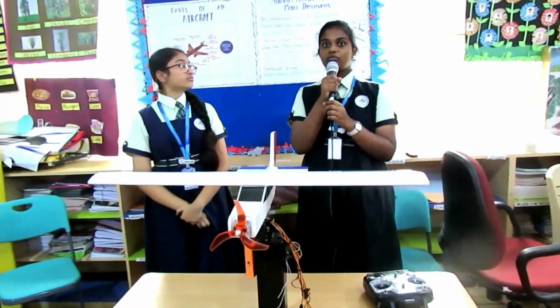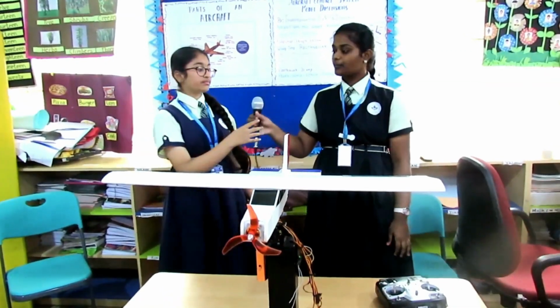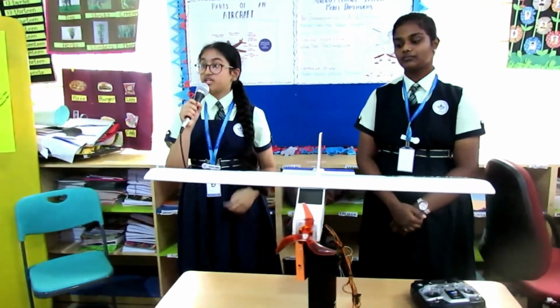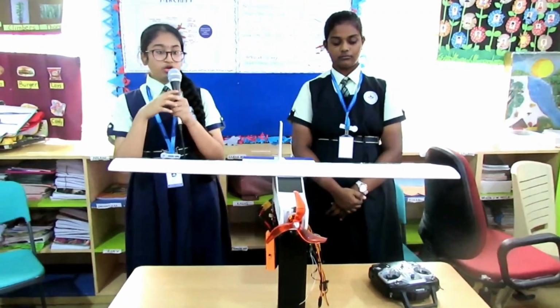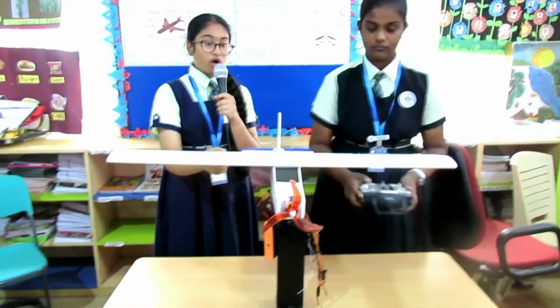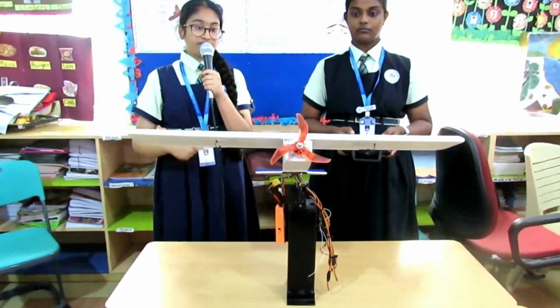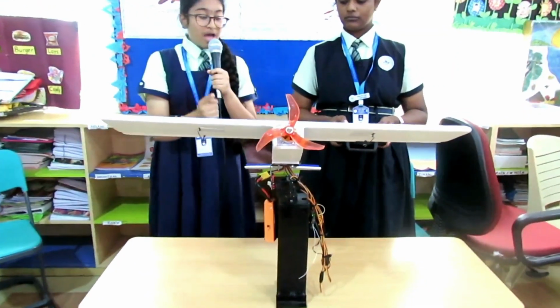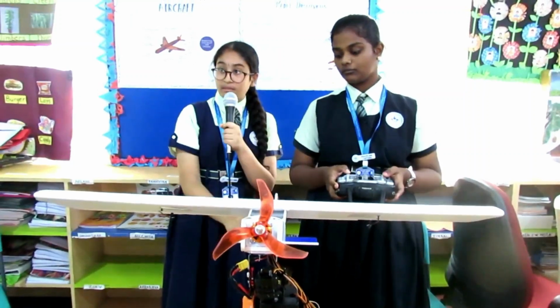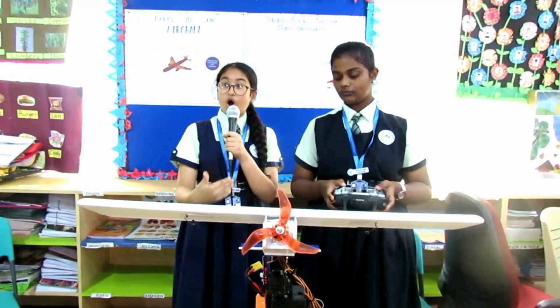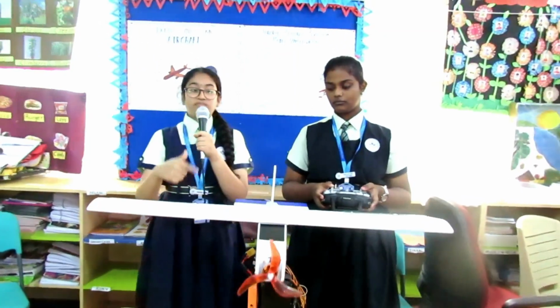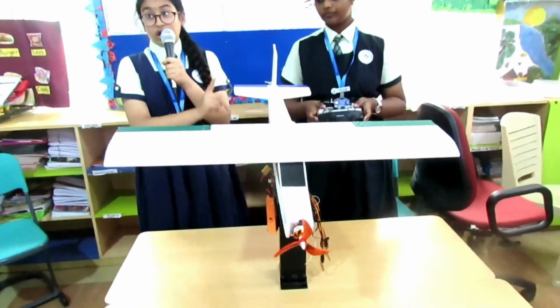Now let's talk about the motions of an aircraft. The first motion is the pitching motion. The pitching motion is an up and down movement of the nose. Here is how it looks. This is the upward pitch. As we can see here, when the plane pitches upwards, the elevator in the back of the horizontal stabilizer also moves upwards. And when the plane pitches downwards, the elevator also moves downwards.